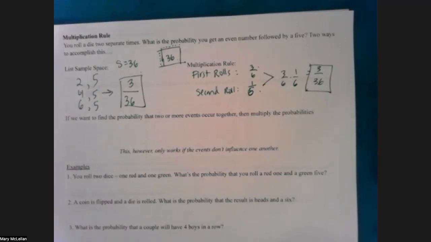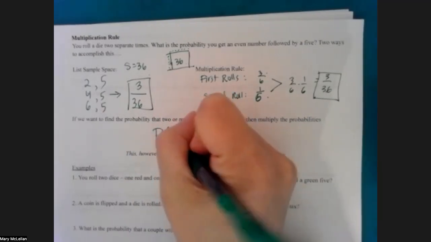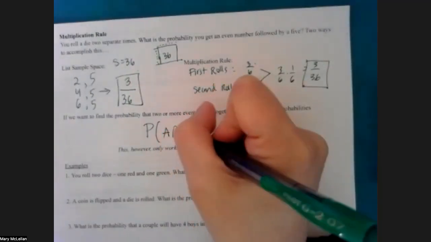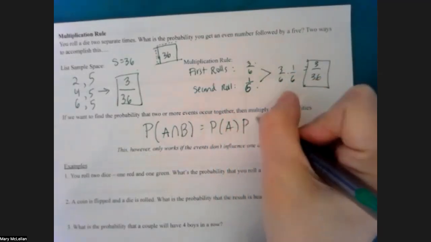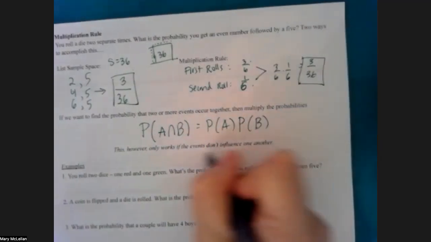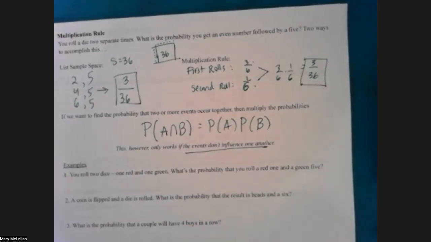If we want to find the probabilities that 2 or more events occur together, then we multiply their probabilities, which is to say that the probability of A and B is equal to the probability of A times the probability of B. However, that only works if the events don't influence each other.